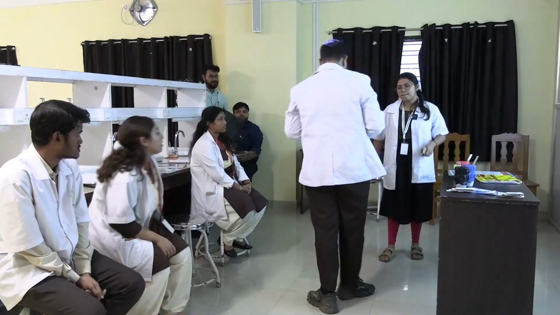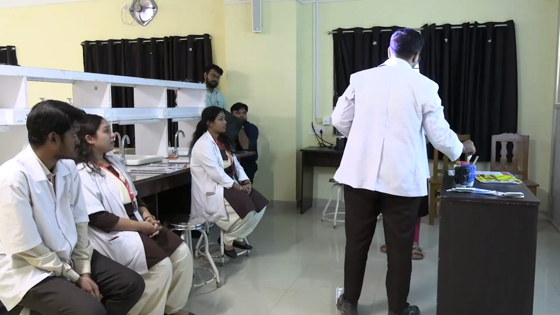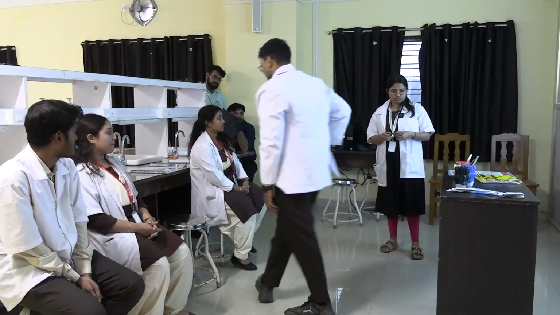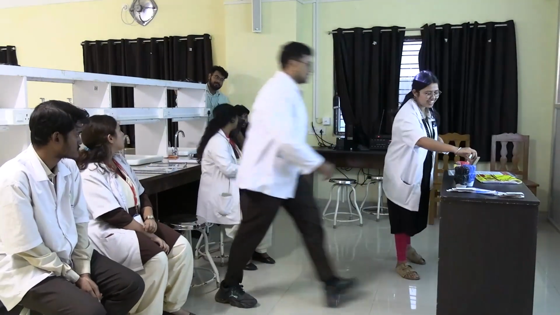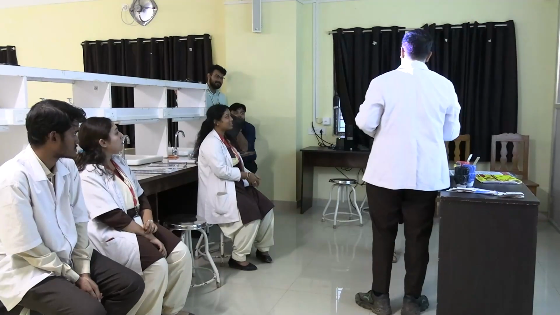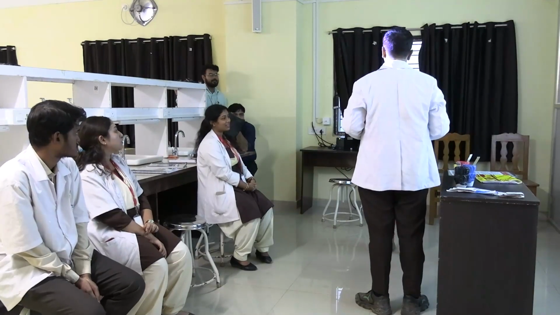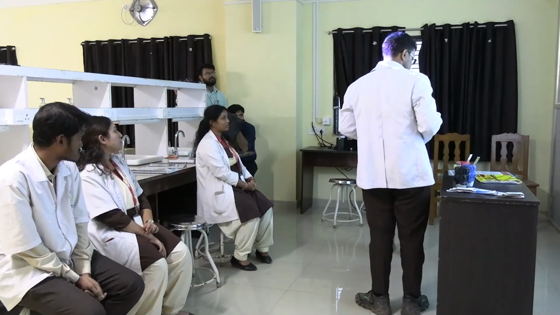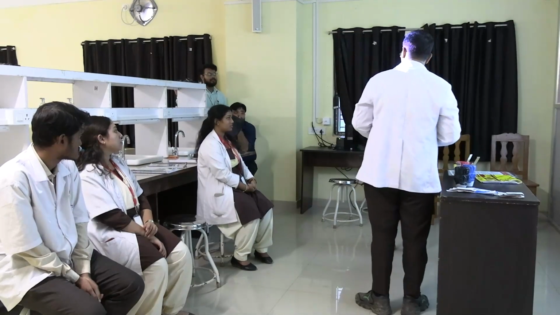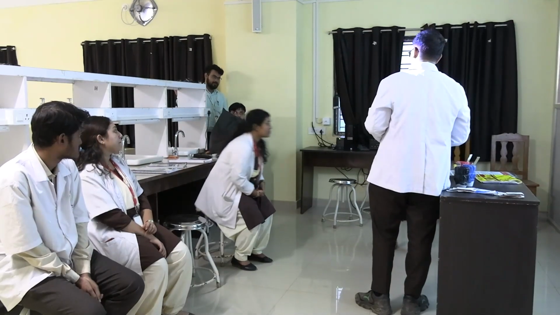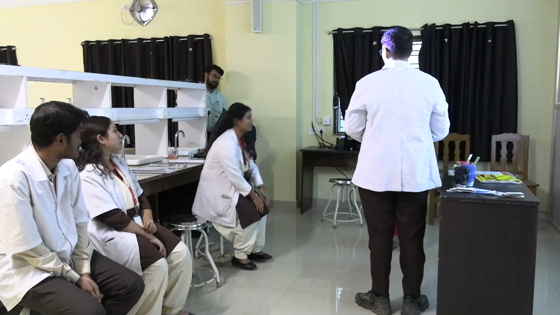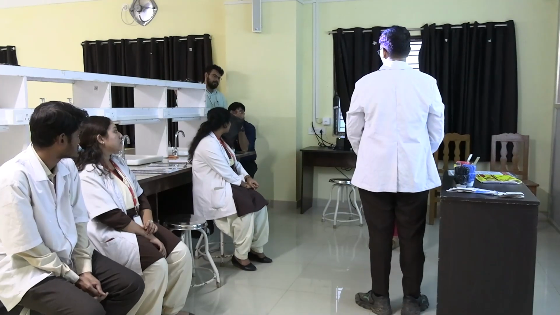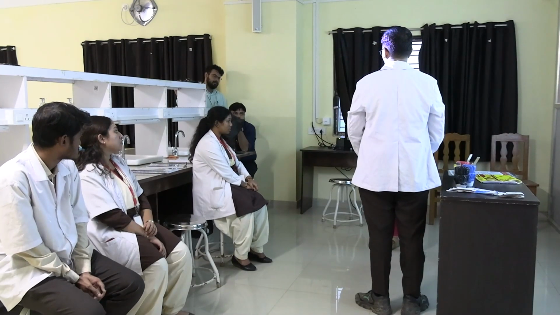Surgical needle. Needle is a sharp object, so you will throw it in the white one. Remember, don't say it just white. It's a leak proof, puncture proof, tamper proof, translucent container.